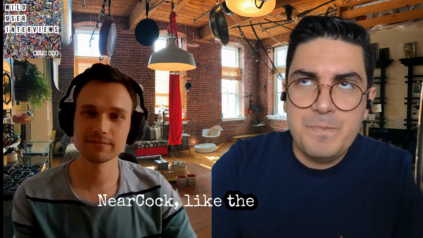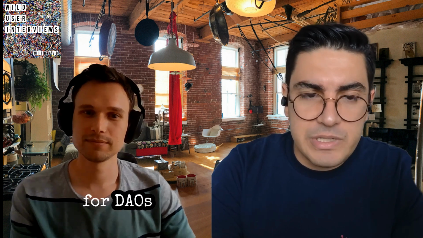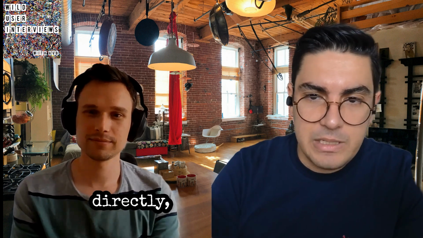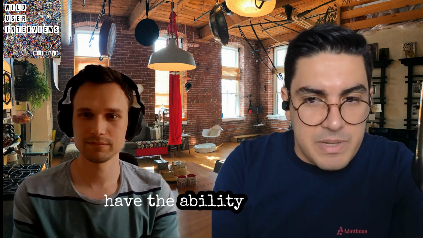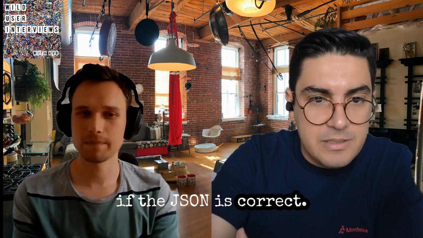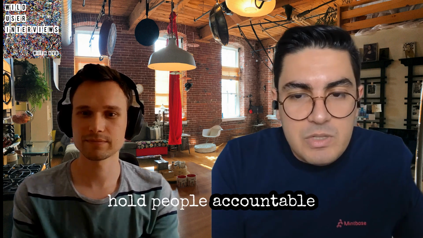The tooling definitely needs to improve for DAOs to be able to transact directly, especially if some of the DAO members are non-technical, because you're going to ask people to vote on something that they don't have the ability to check if the JSON is correct. So if there's an error, they have no idea. How do you hold people accountable if they have no idea what they're signing?